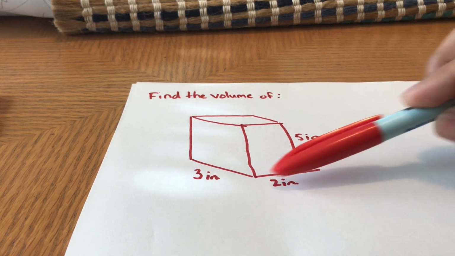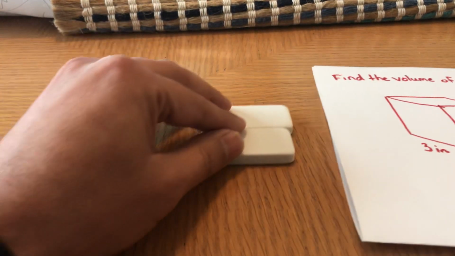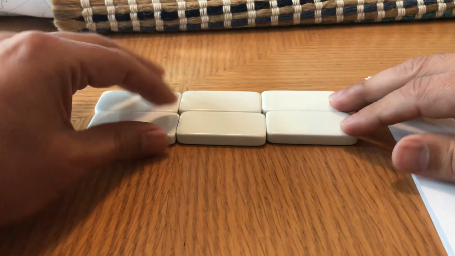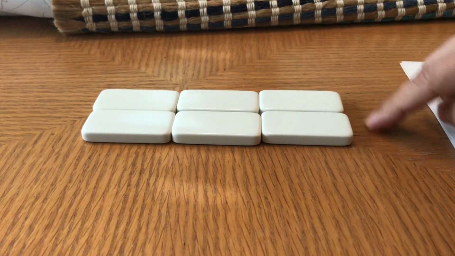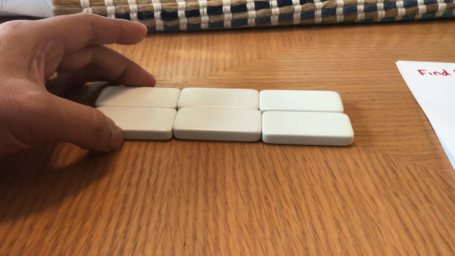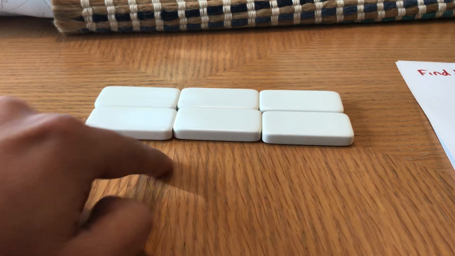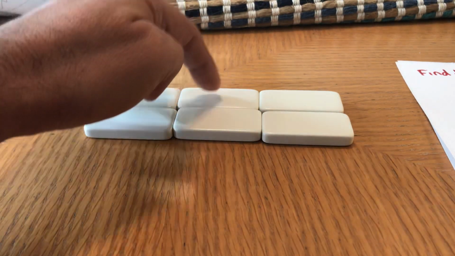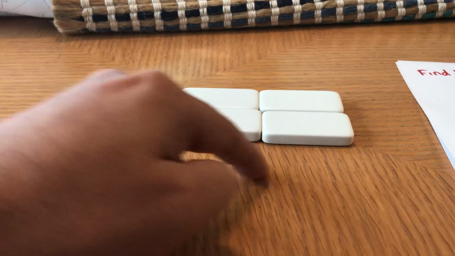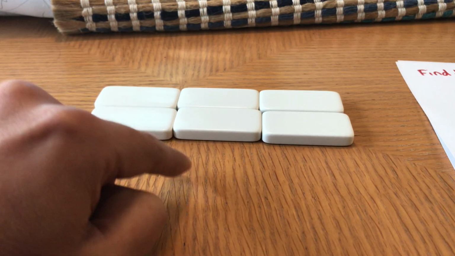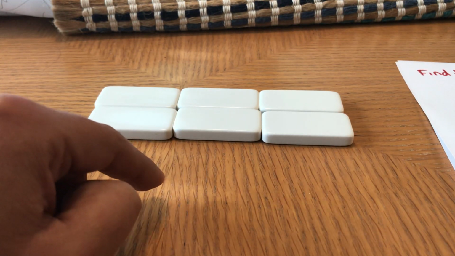So let's see. We know it has a width of 2, so let's use these. Let's pretend these are our cubes. Width of 2, and it has a length of 3. Here's my 2, and my length of 3. Now, ignoring the height for a second, if I told you, what's the area of this? You could say the area is 6 because there are 6 cubes: 1, 2, 3, 4, 5, 6. Or you can say there's 3 here times 2 here, and 3 times 2 is 6, right? But the problem is that's not the volume. That's just area. How do we find the volume of it?